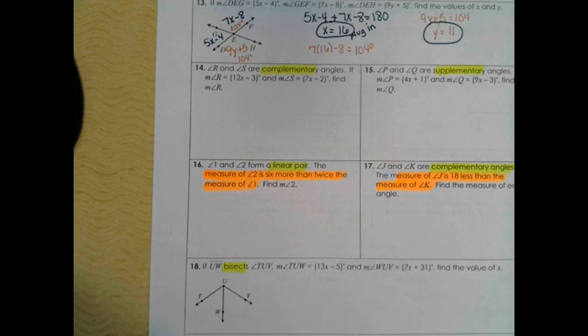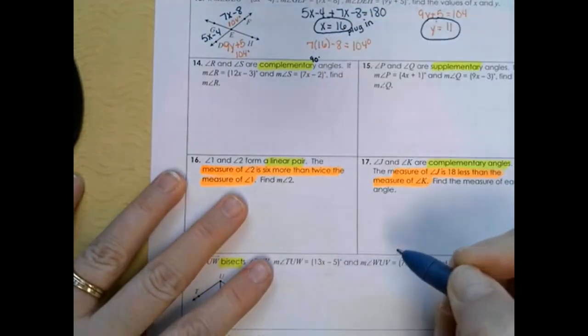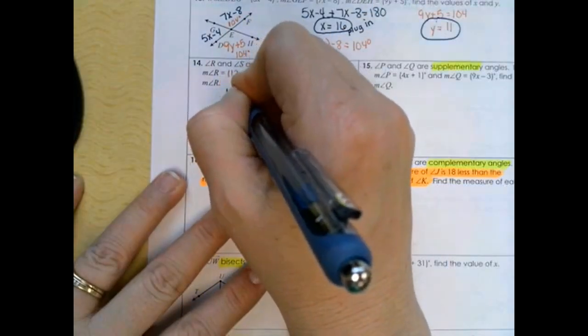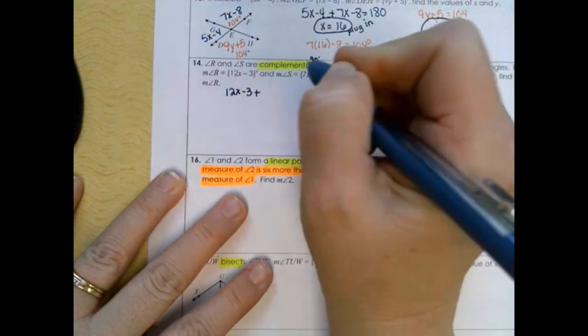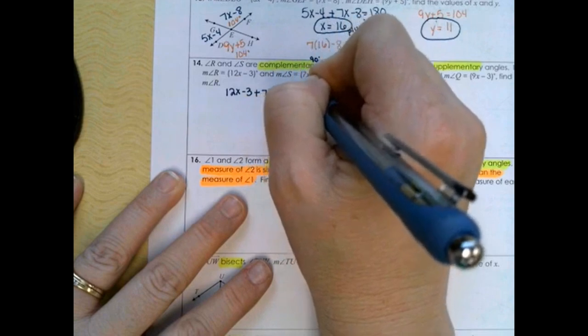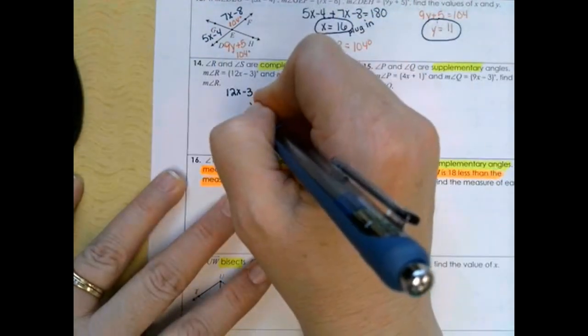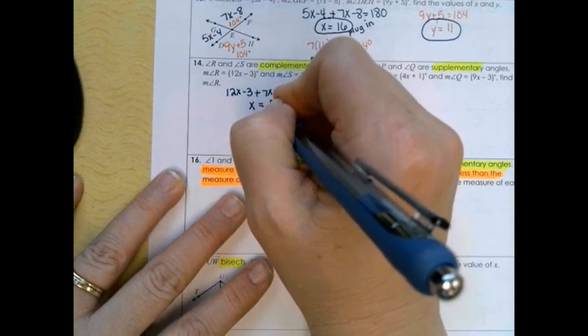Okay, so number 14, angle R and angle S are complementary. What does that mean? They're going to add to 90. Okay, so we're going to say 12x minus 3 plus 7x minus 2, and that would add to 90. And we would work that out and get x equals 5.